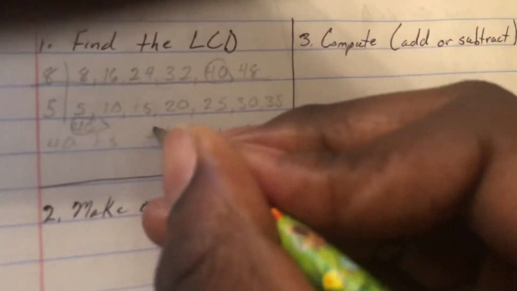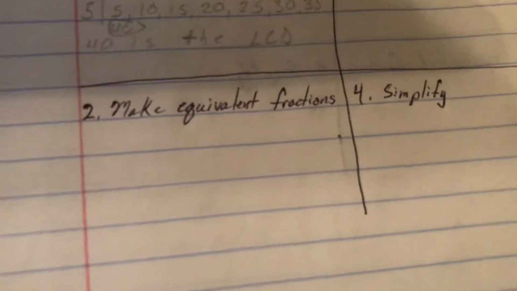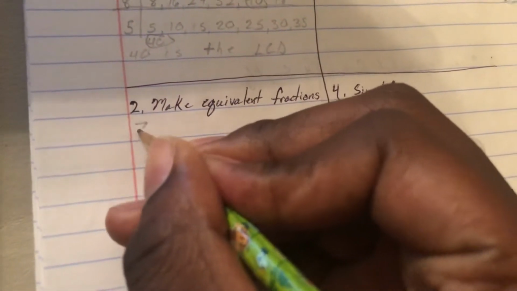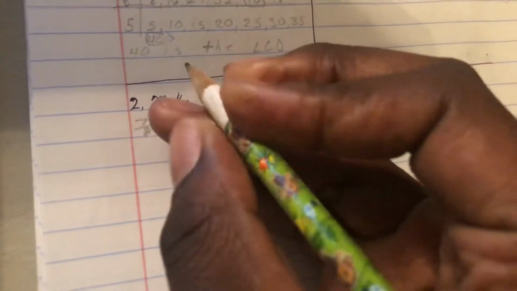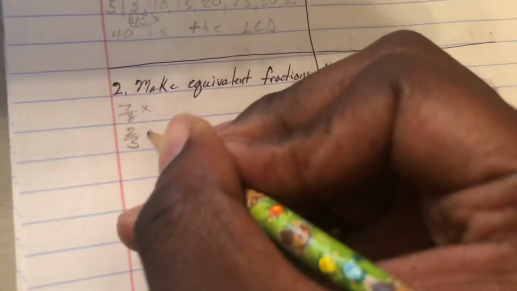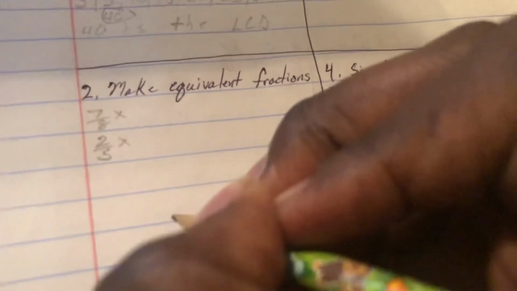Feel free to stop the video if you feel I'm moving too fast. So we're going to make equivalent fractions. Alright, how do we do that? Well, I know we started with 7/8, and we also had 2/5. But now I have what it takes to make both of these denominators equivalent.